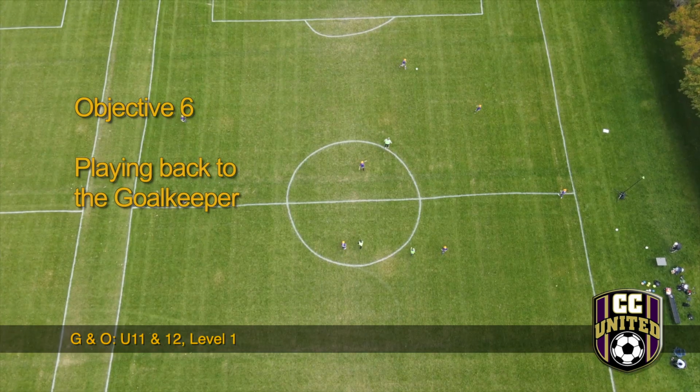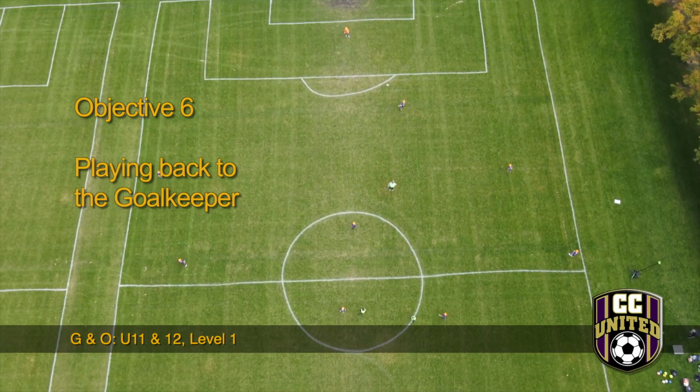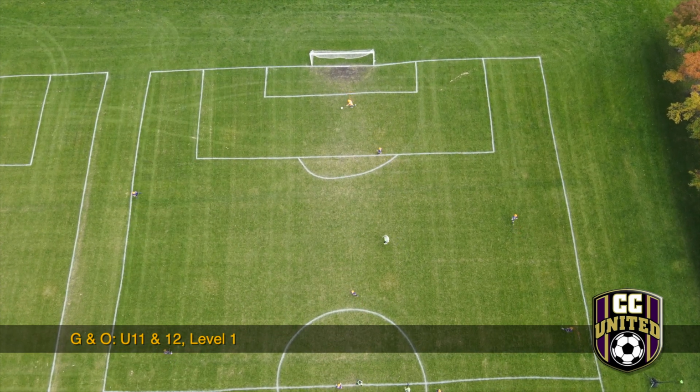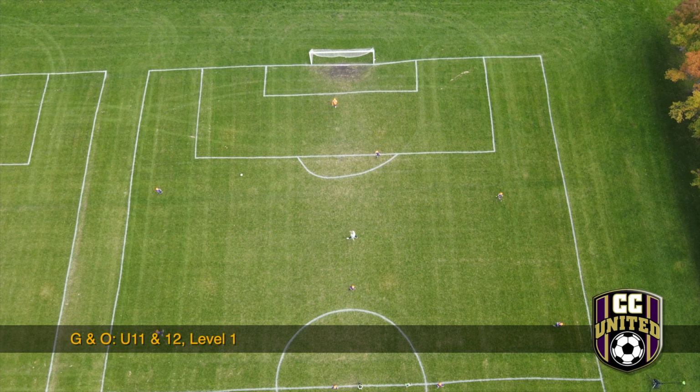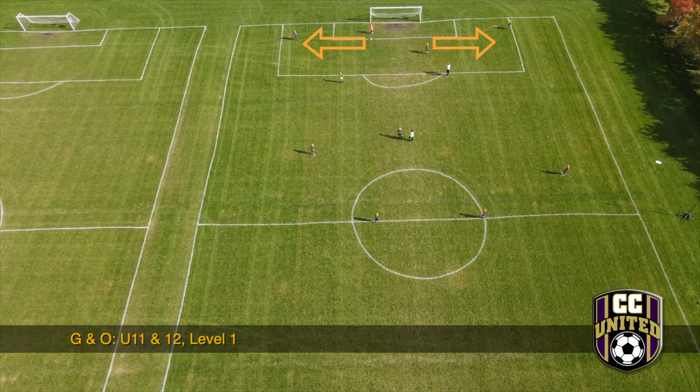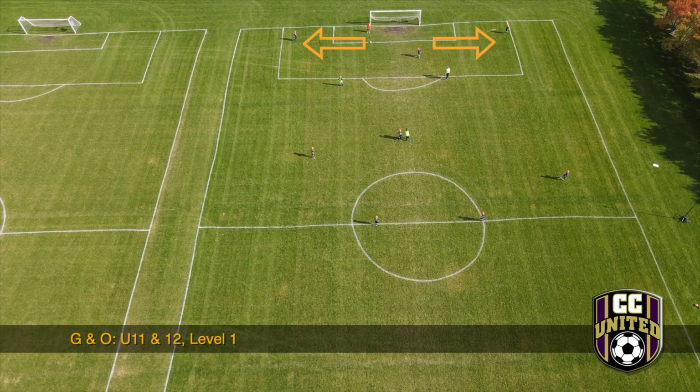Objective 6. Playing back to the goalkeeper. This one is vital, as it eliminates the effectiveness of teams that play direct. When opponents play direct, we must be comfortable playing back to alleviate pressure. From here, the outside defenders get wide to provide a supporting angle.